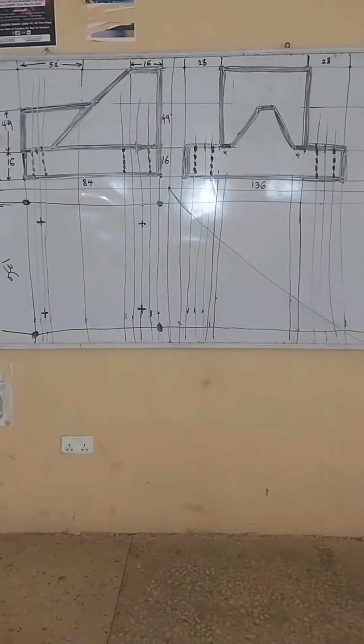So take a radius of 0.7 centimeter. Now take a compass.